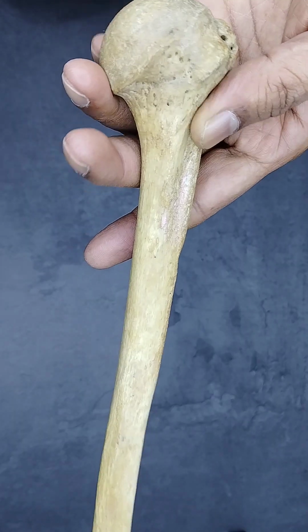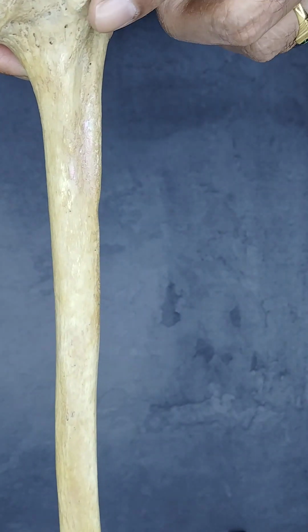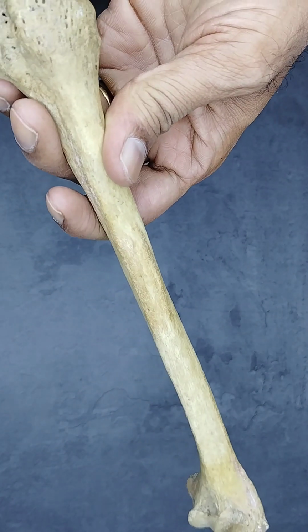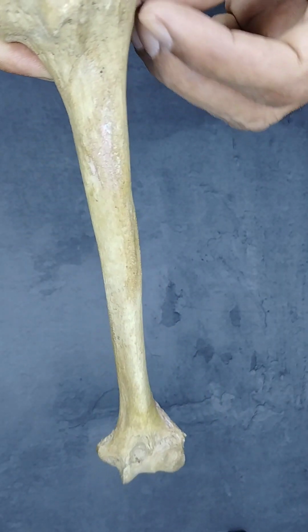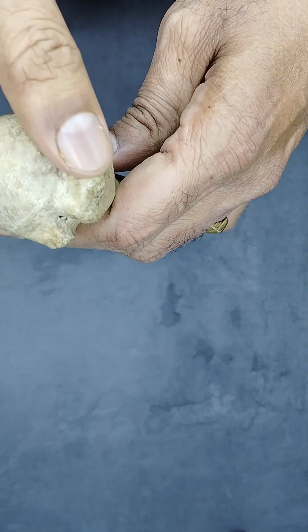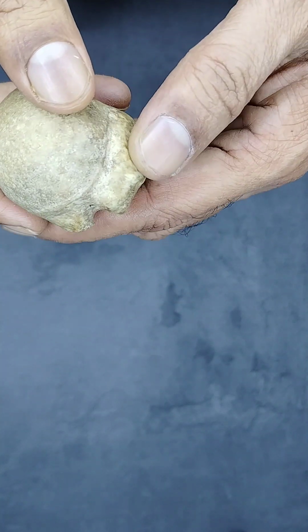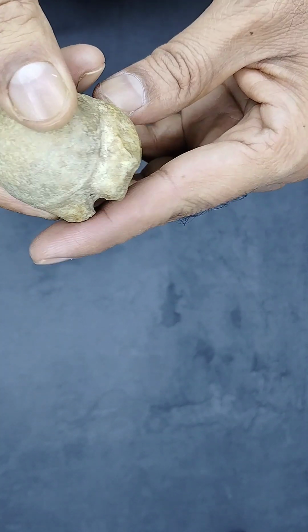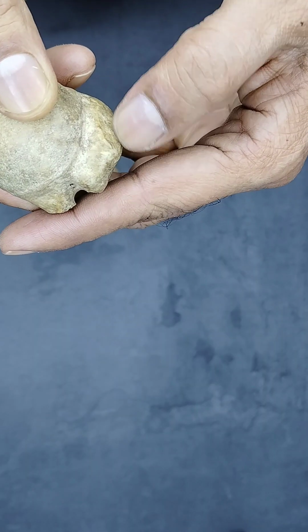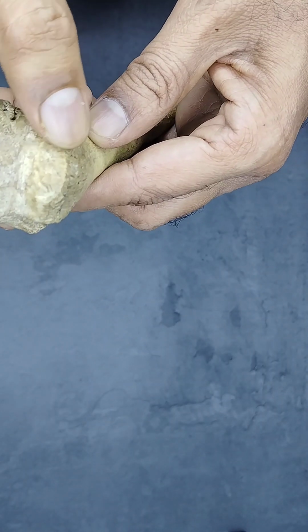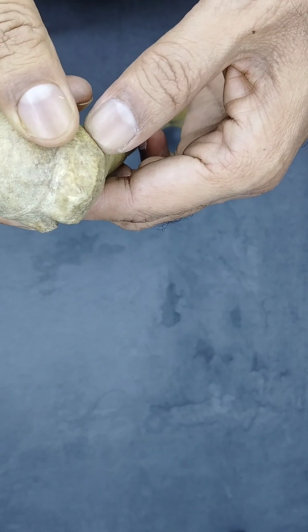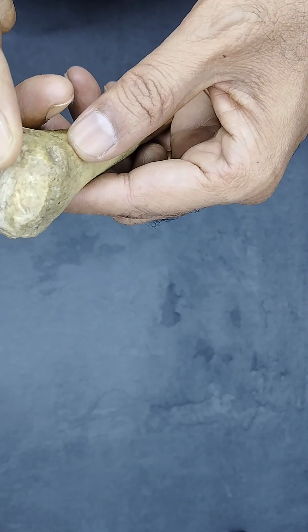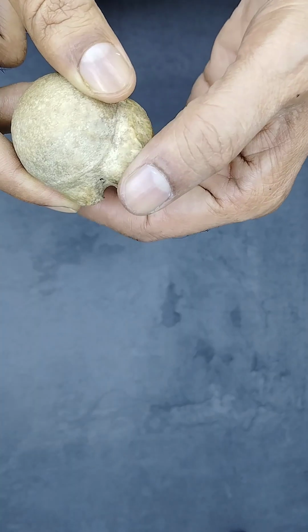This greater tubercle is a very important structure because it forms the lateral boundary of the shoulder, and it provides attachment to three important muscles. They are called the SIT muscles, from above downwards. The supraspinatus muscle gets inserted here. Next the infraspinatus, then the teres minor muscle. These are the three muscles.